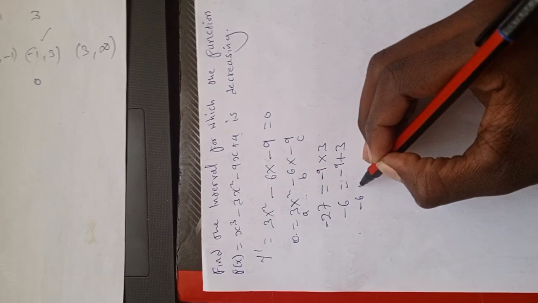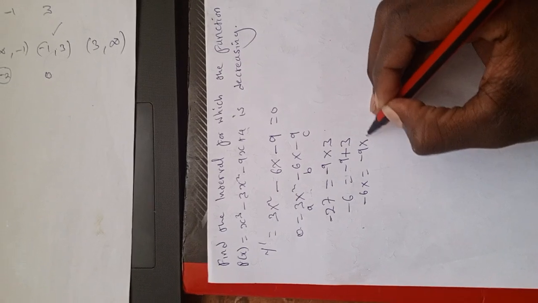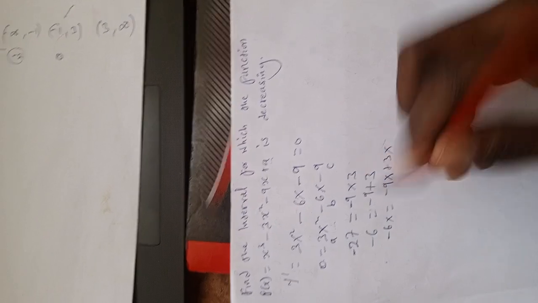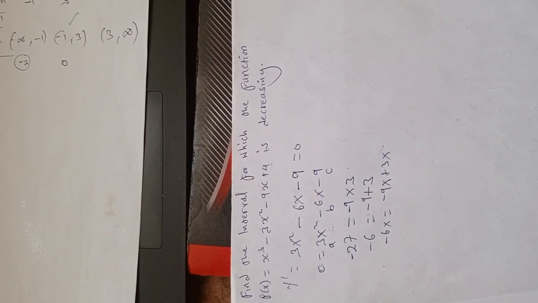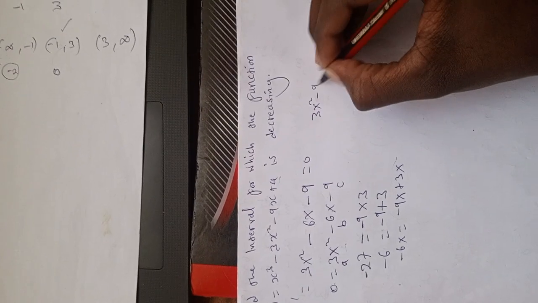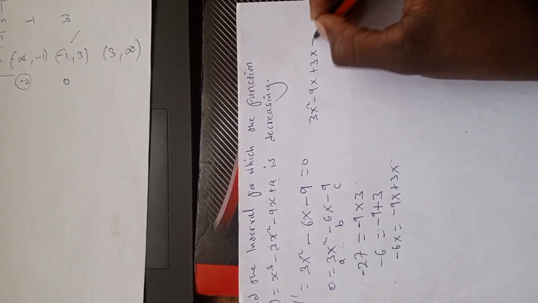So negative 6x is equivalent to negative 9x plus 3x. So I'm going to substitute this where there is negative 6x. So I'm having 3x squared minus 9x plus 3x minus 9.